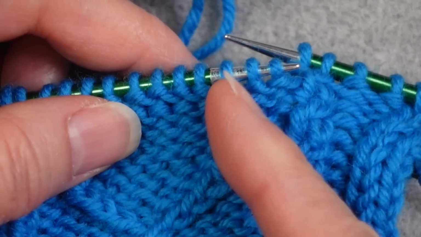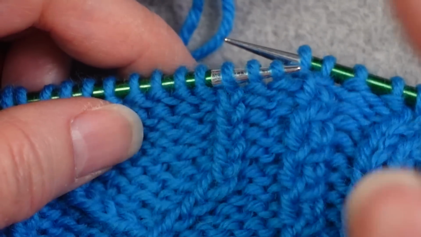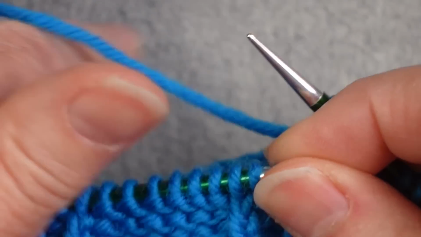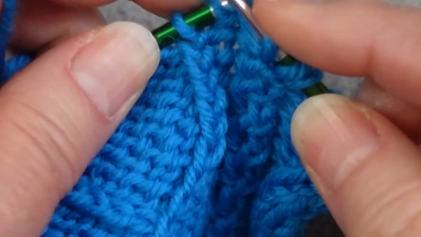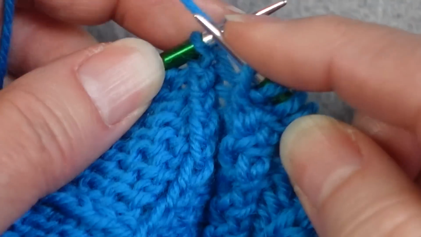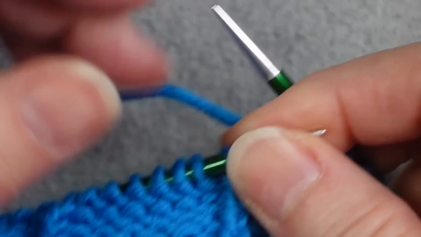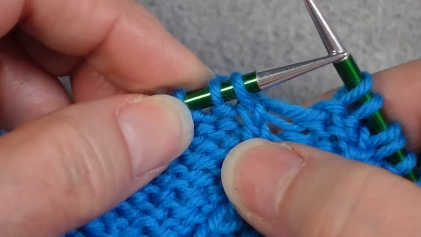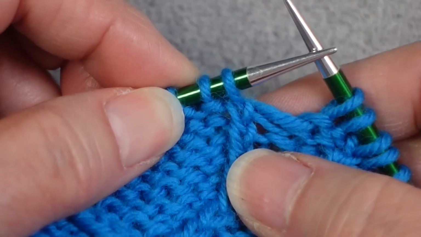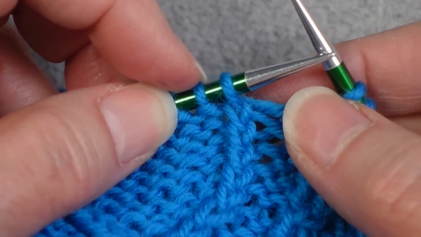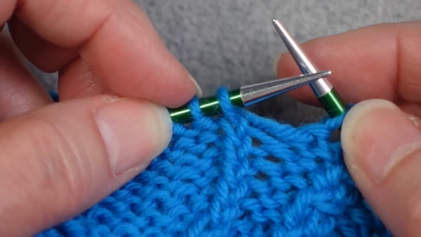For this stitch, we are going to be crossing to the left. So we're going to be crossing a knit stitch over a purl stitch. So I'm going to purl until I get there. And I'm going to rearrange these stitches. So it's the left stitch that I'm going to be capturing with my right hand needle.